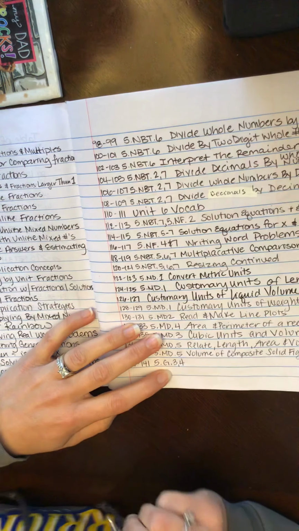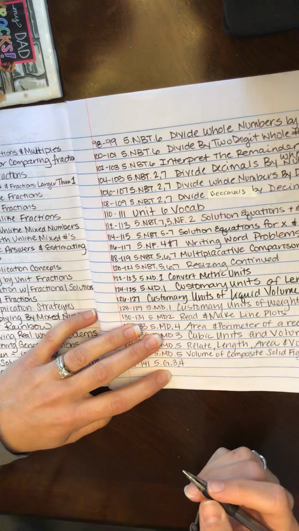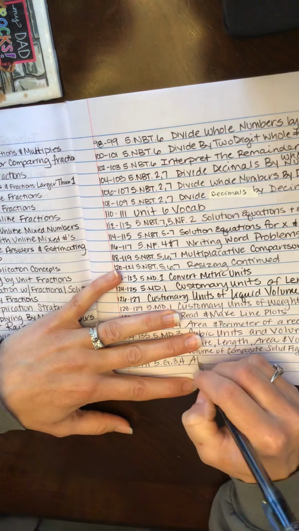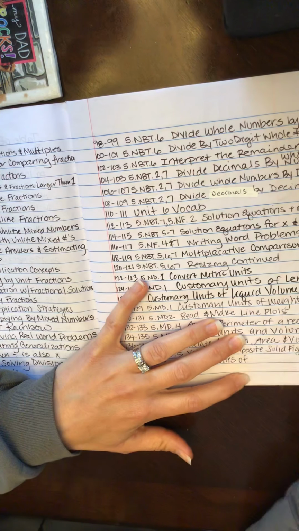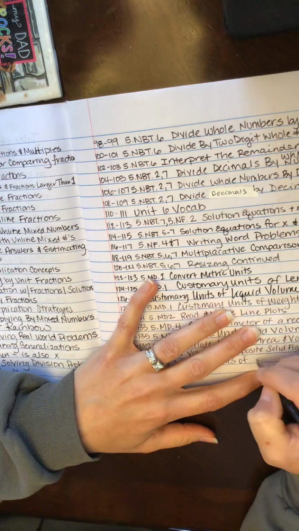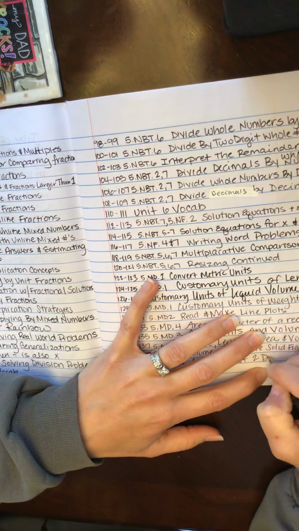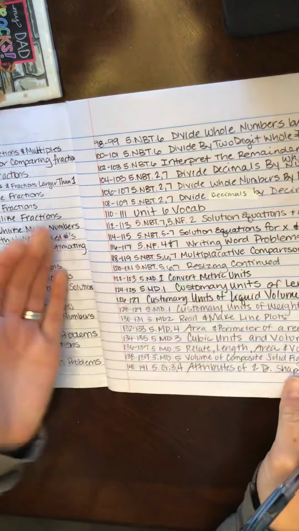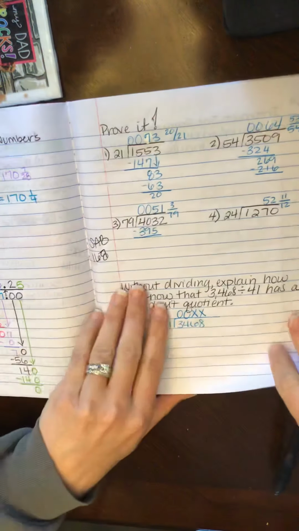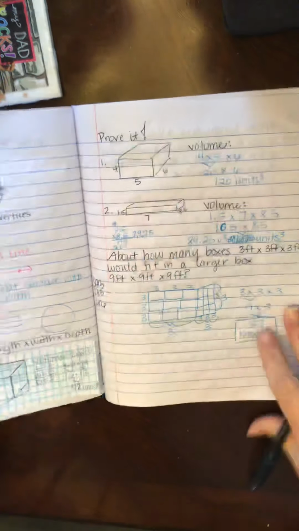You got it, people. All right, so title for today is attributes of two-dimensional shapes. So we're going to take a step out of three-dimensional shapes just for the moment, or for the day.